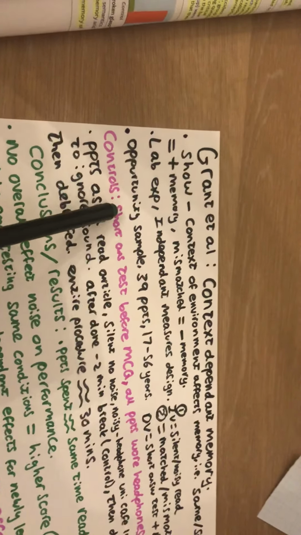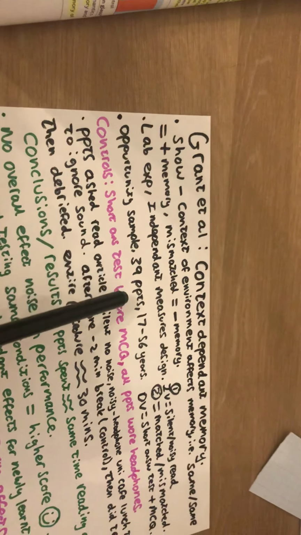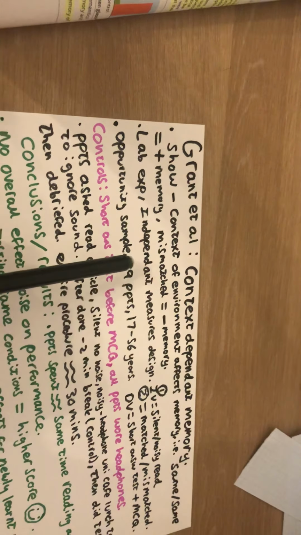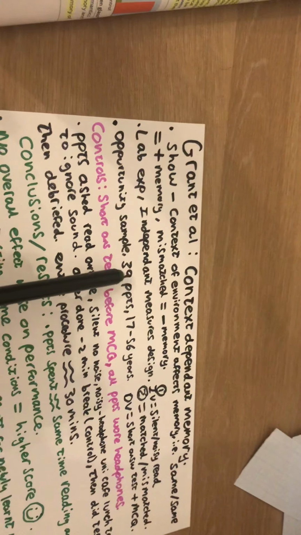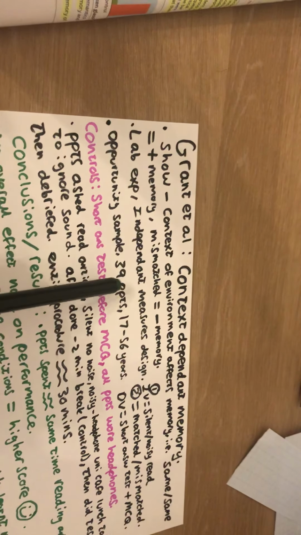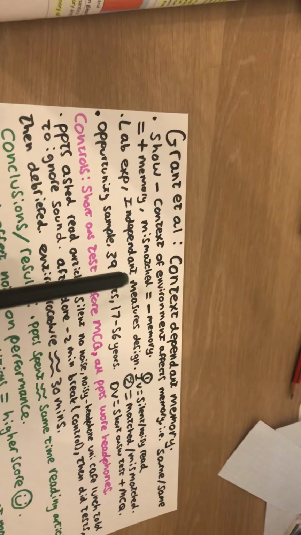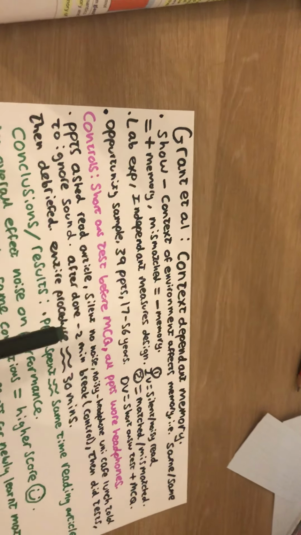Grant had an opportunity sample with 39 participants, aged 17 to 56 years old. Some more information on this, there was 8 psychology students acting as researchers who all had the task of getting 5 participants each. That's where this number comes from.